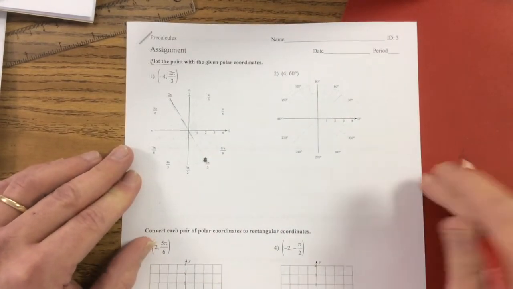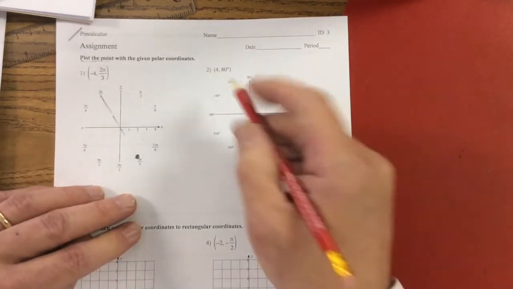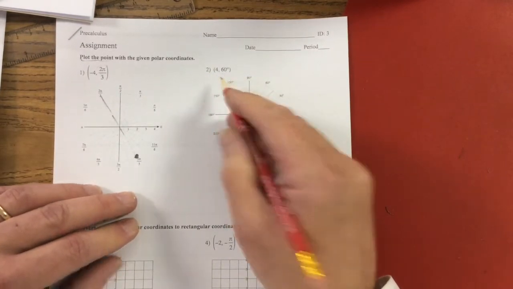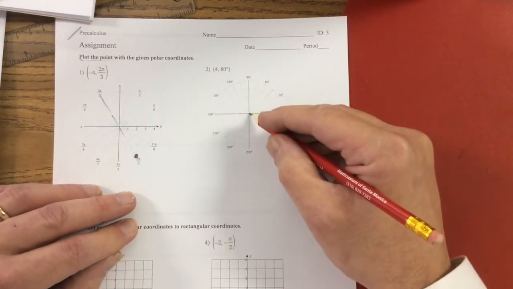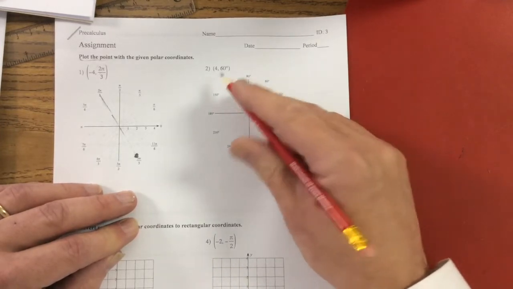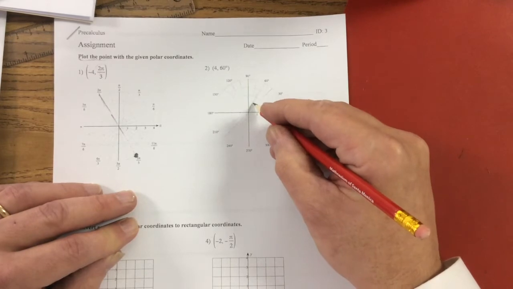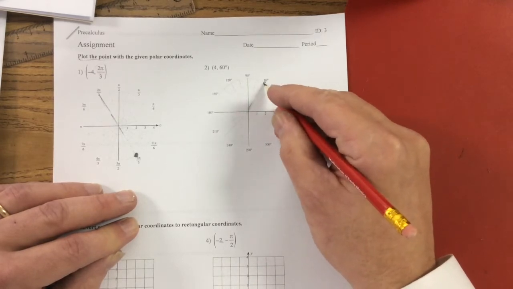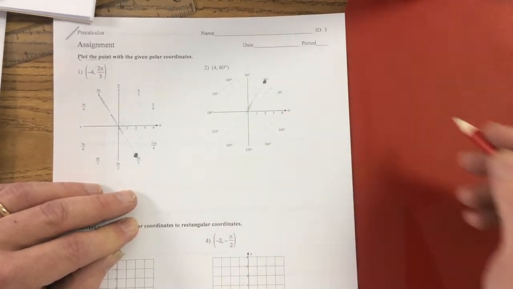Okay. Here, 4, 60 degrees. Again, 60 degrees is labeled for you. It's right here. 4, this time it's positive, so it's 1, 2, 3. That's where the point is right there.